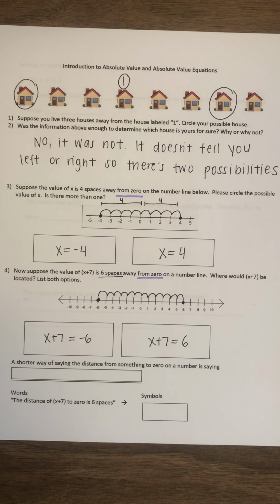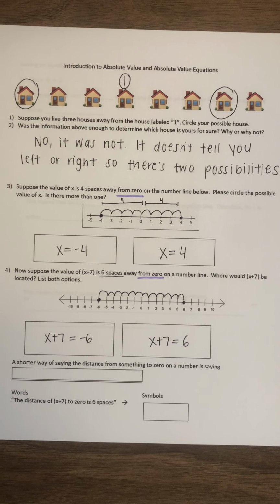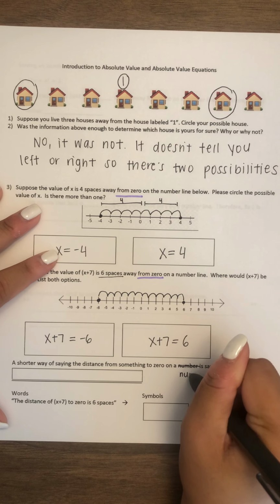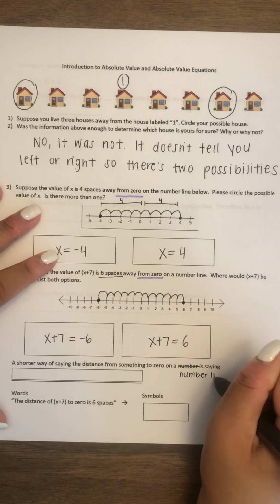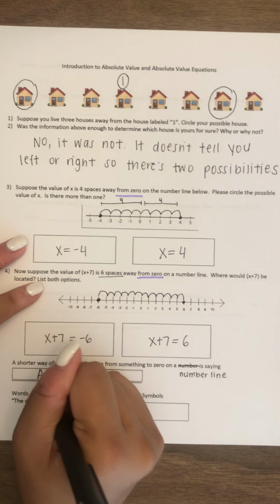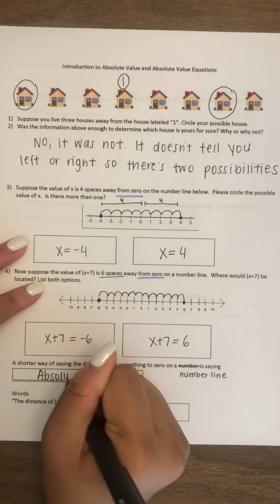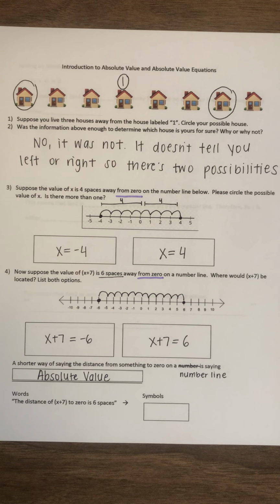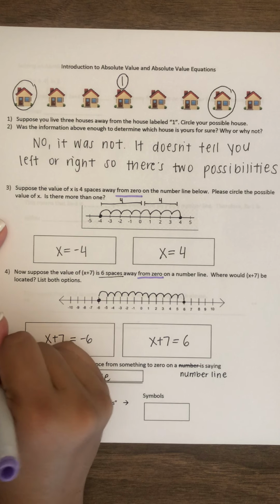Now, a shorter way of saying the distance from something to 0 on a number line, is saying absolute value. This is an important idea.